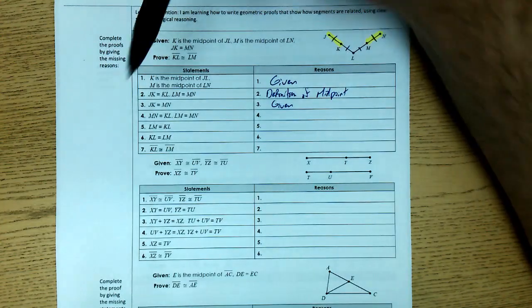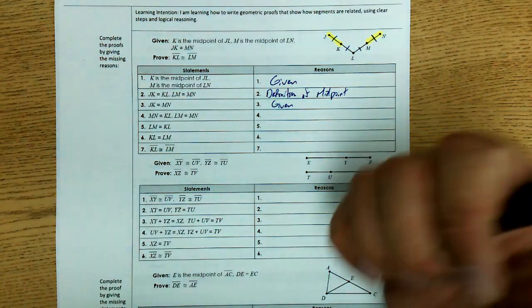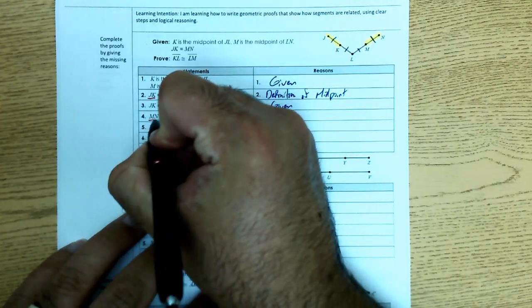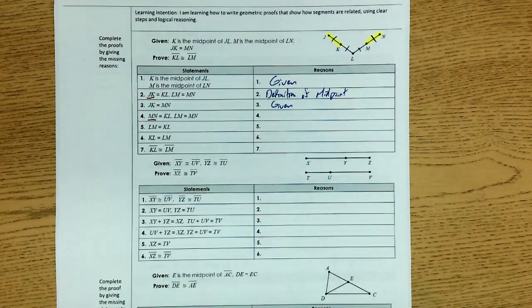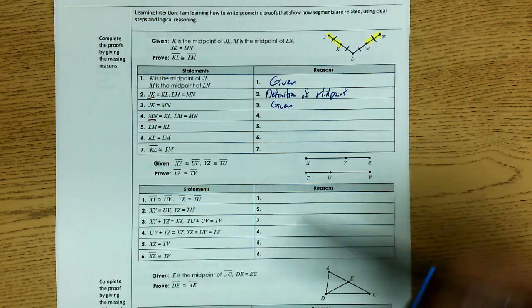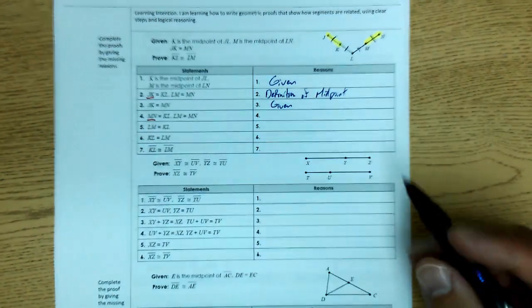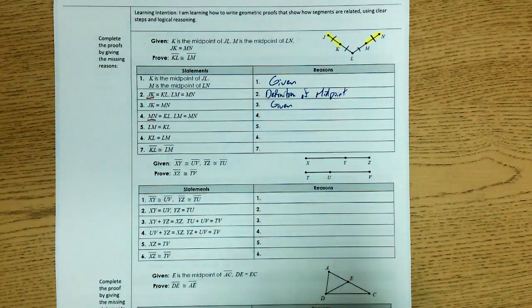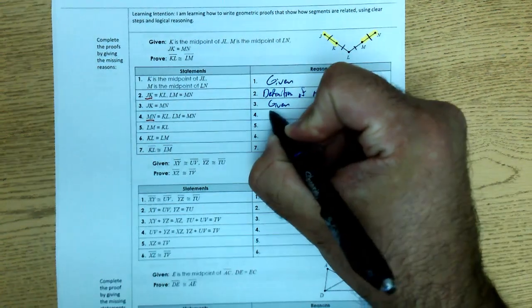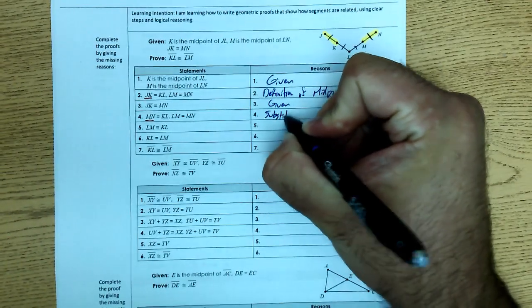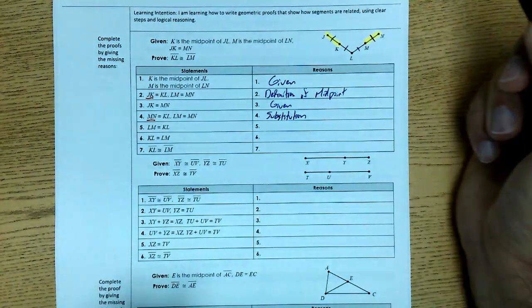The only difference is that we have JK in the first one, we have MN in the second one. So what's it called when we change out one thing for another because we know they're equal? We're not getting rid of the same thing, we're changing it out. We are substituting. So it's the substitution property.